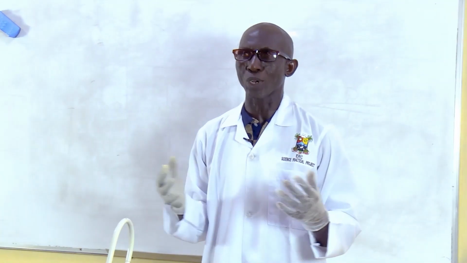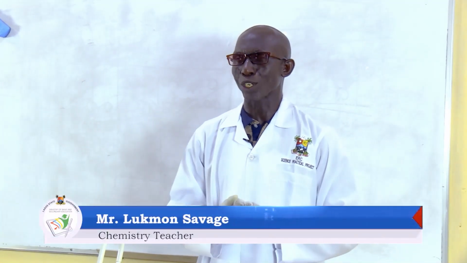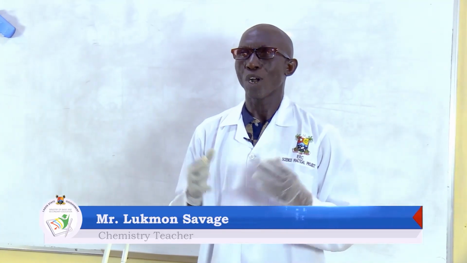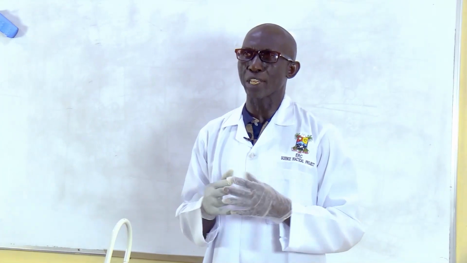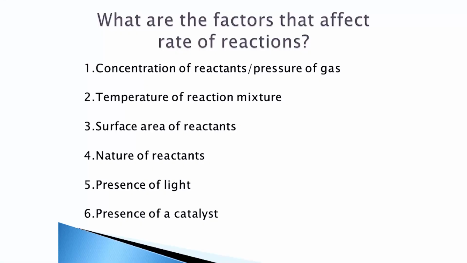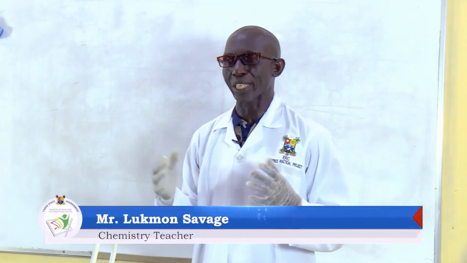And the third one that I'm going to ask you, my students, on rate of chemical reactions from our previous lessons is what are the factors that actually affect or influence the rate of chemical reactions. Okay, let's look at them together. Number one is the concentration of reactants. Number two is the temperature of the reacting mixture. Number three is the surface area of the reactants. Number four is catalyst. The addition of catalyst to a reaction can also influence the rate of chemical reactions. The next one is light, presence of light. And the last one is pressure, if one of the reactants is a gas.